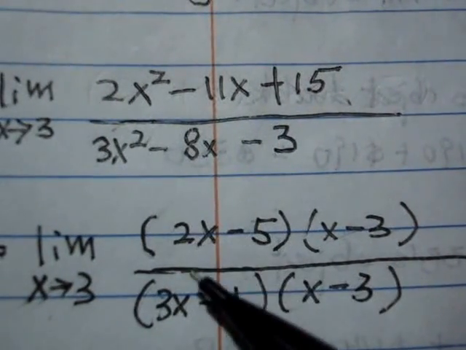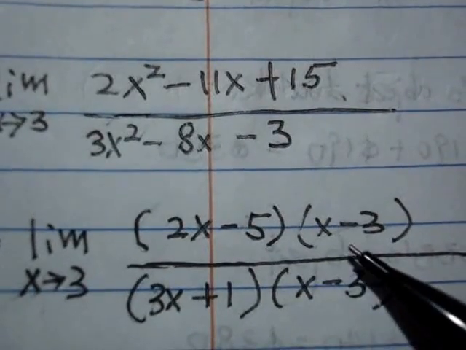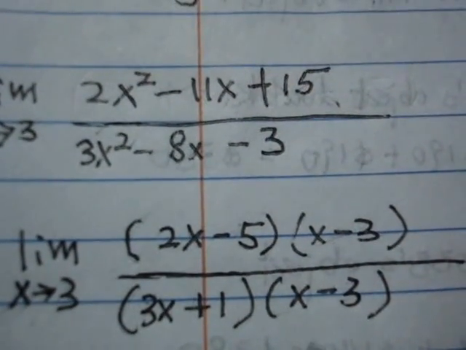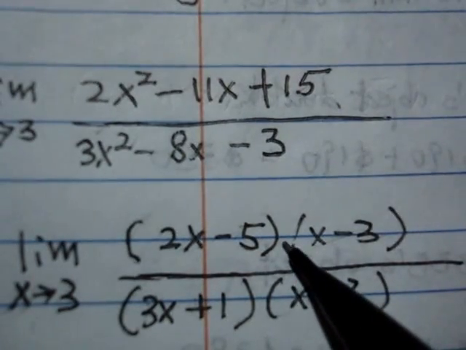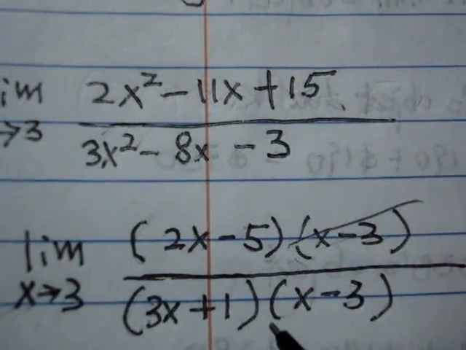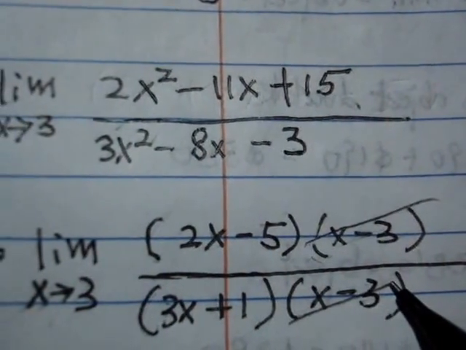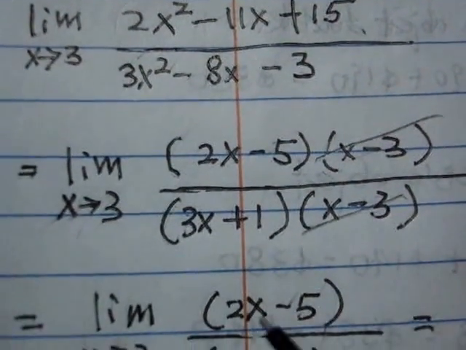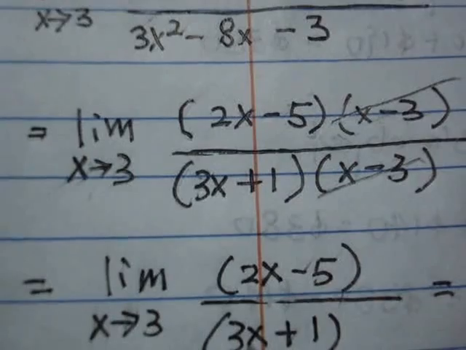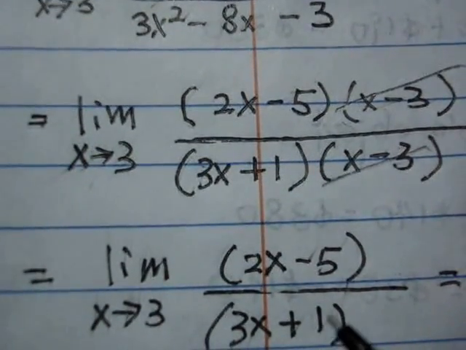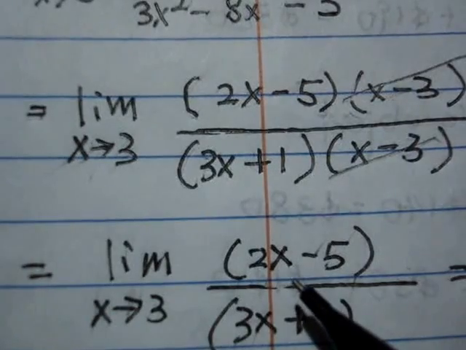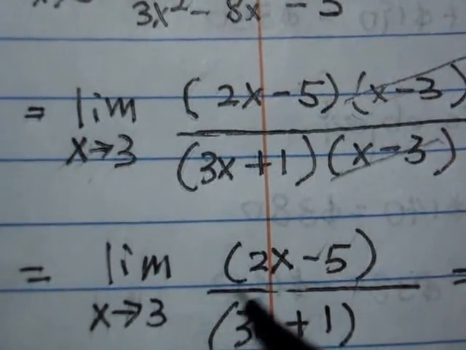Once you factor the numerator and the denominator, you notice that these two expressions right here can be cancelled out. So x minus 3 cancels with the x minus 3 on the denominator. So you are left with 2x minus 5 divided by 3x plus 1. Once you have this simplified expression, you plug it in.